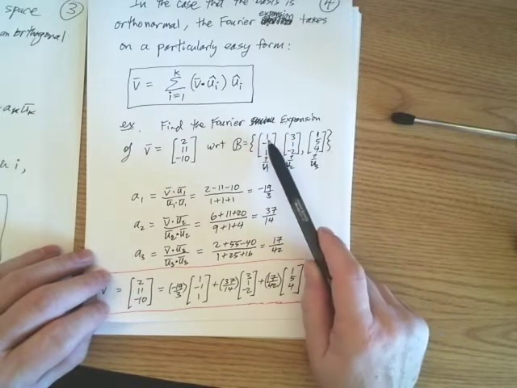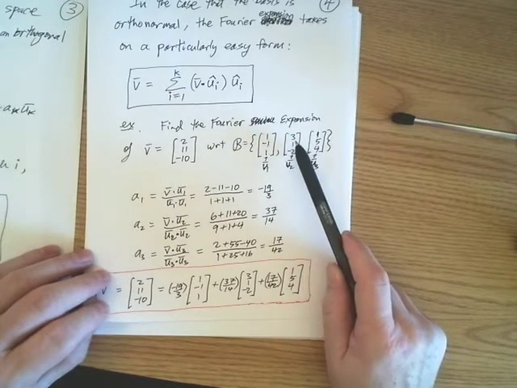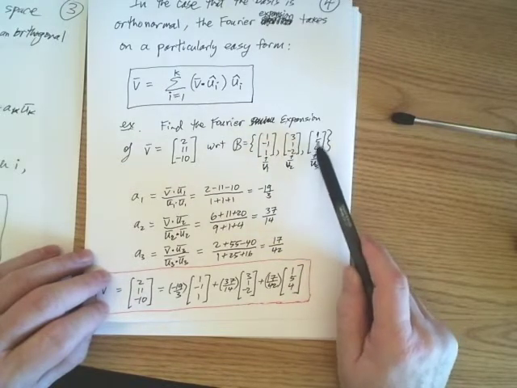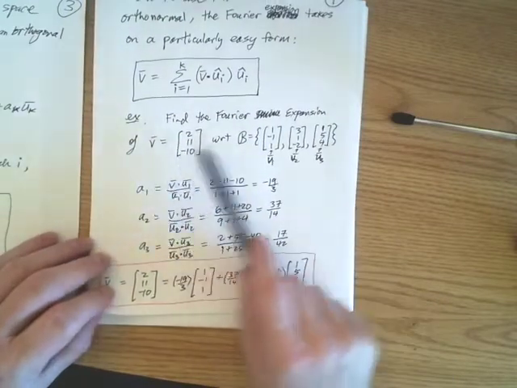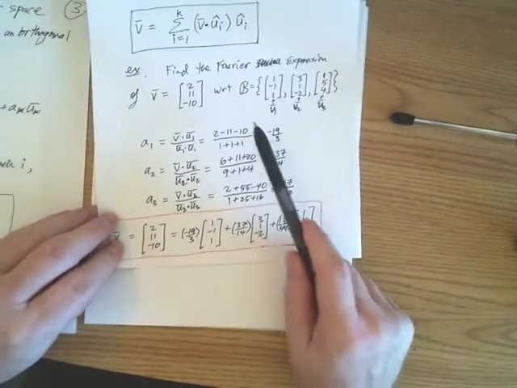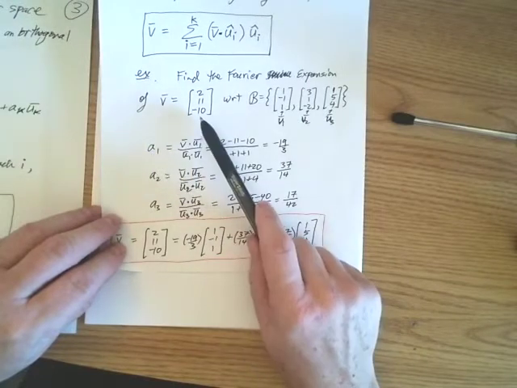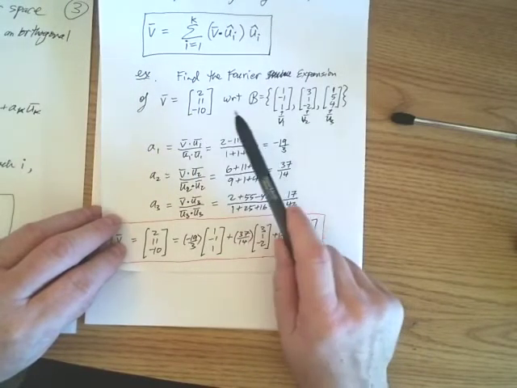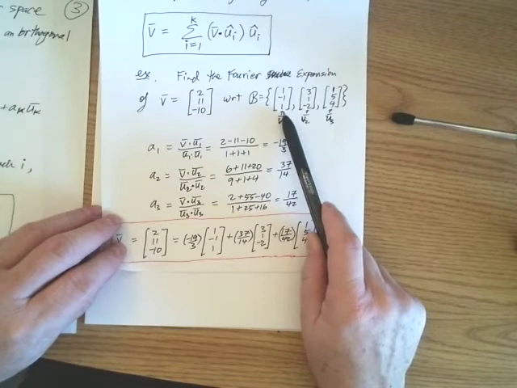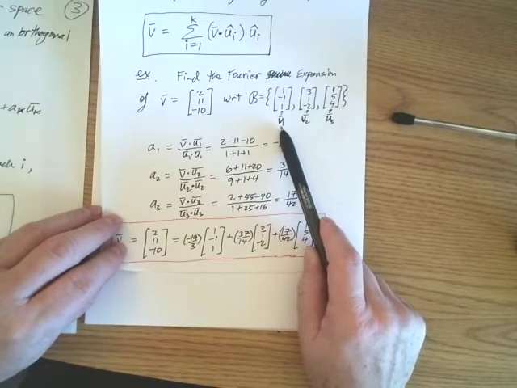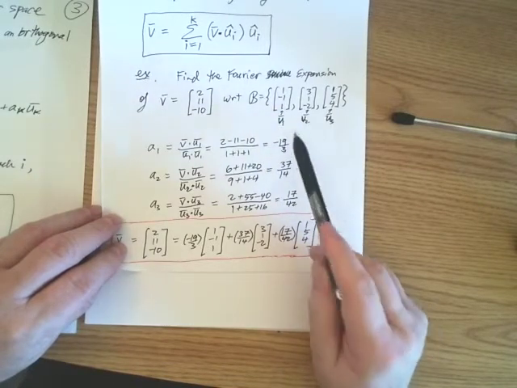We've got this basis: (1, -1, 1), (3, 1, -2), (1, 5, 4). Let's go ahead and find its Fourier expansion. So what I'm going to do is find a1, dotting the vector v with the first vector, which I'm calling u sub 1.